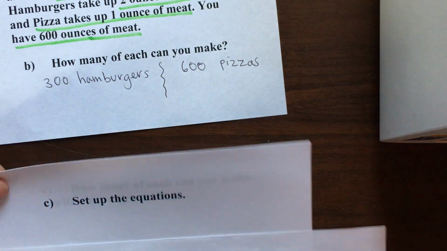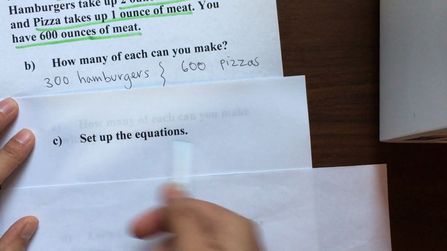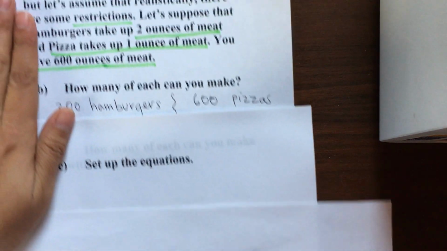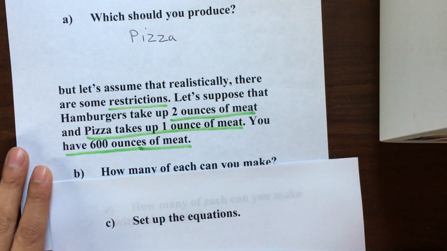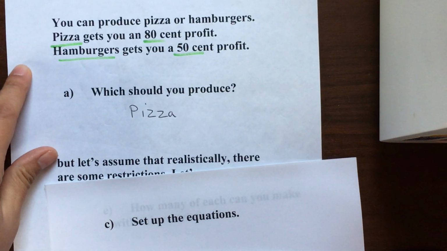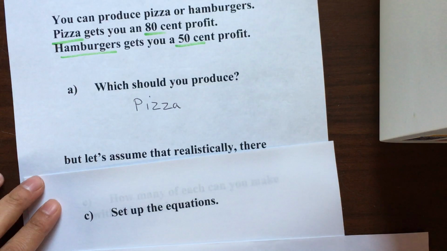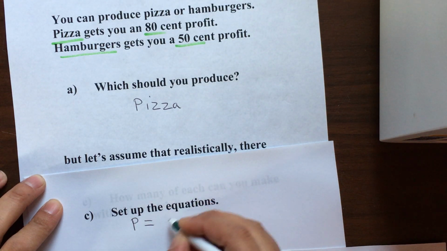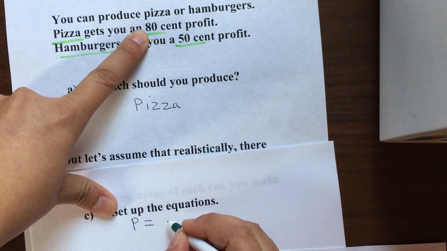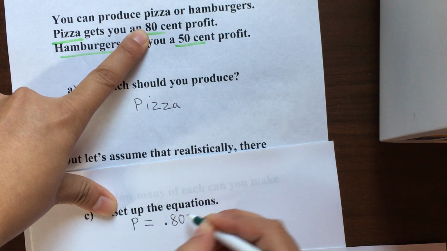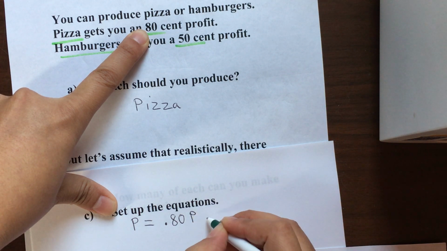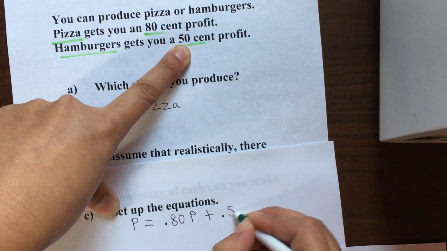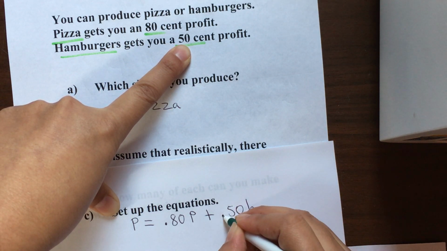Now, how would you create equations with this information? Well, let's see. For the profit, that will be an equation, and so my profit will be equal to 80 cents for every pizza plus 50 cents for every hamburger.